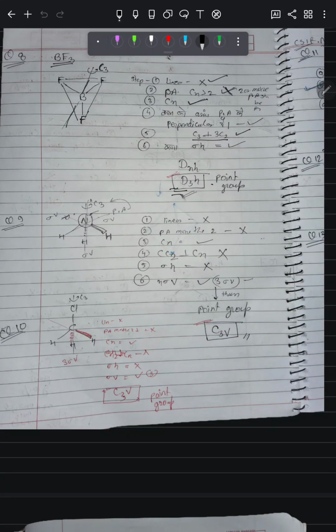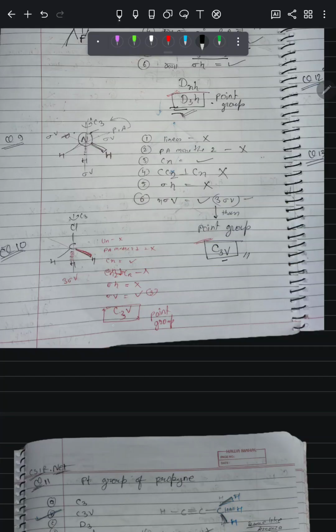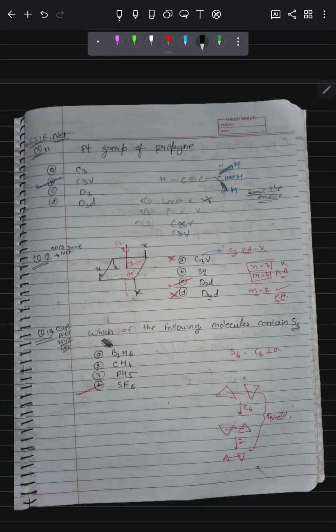Now the NH3 molecule: it has the C3v point group. We can check that from the table also. And in the next example, the CH3Cl molecule also has the C3v point group, and now the point group of propyne.